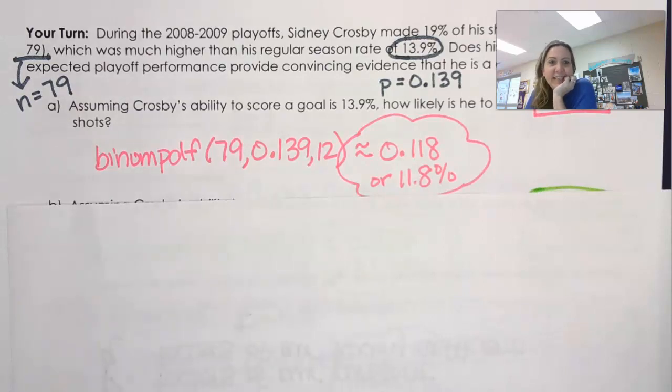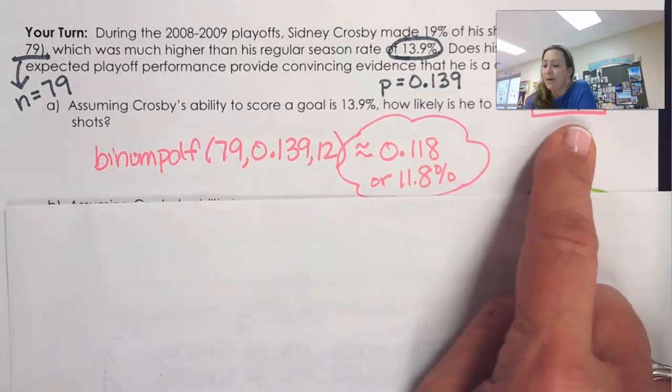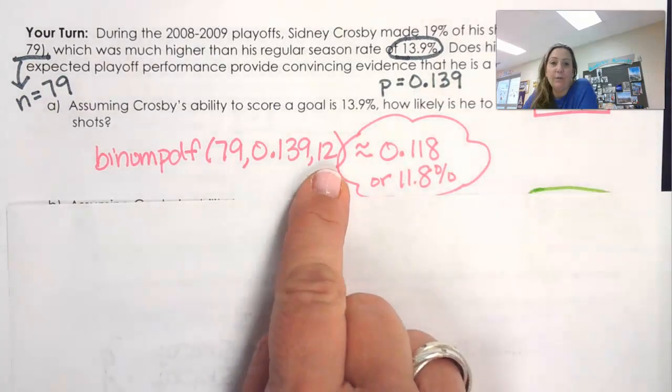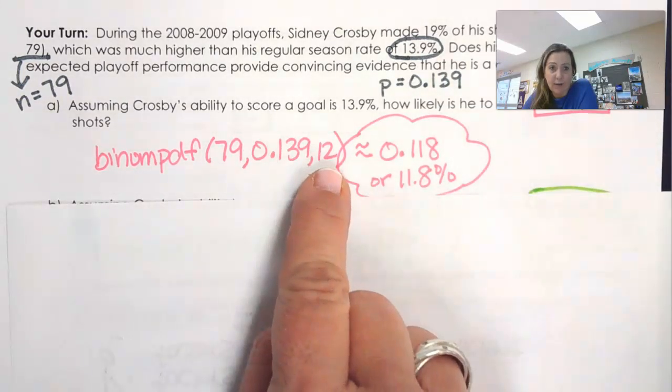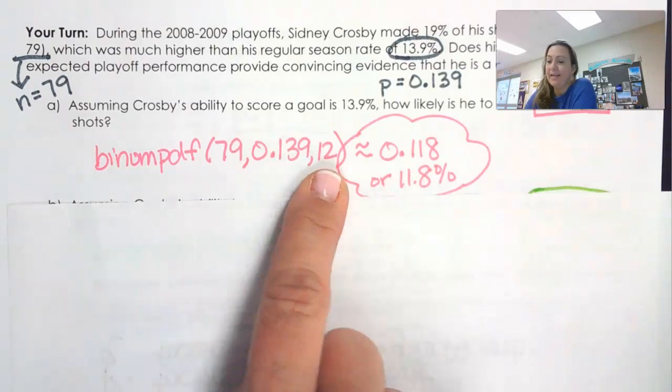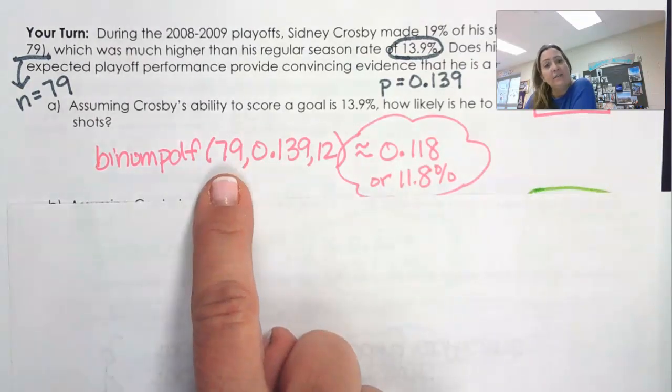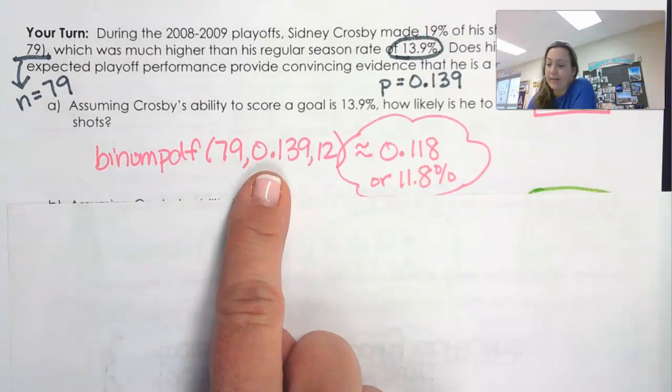Okay, let's see how you did. In letter A, I got 0.118 or 11.8%. Exactly 12 means we're going to use PDF. And the K value that we use is 12 because it's exactly 12. Okay. And again, in all of these cases in this your turn, the N is 79 and then the P is 0.139.